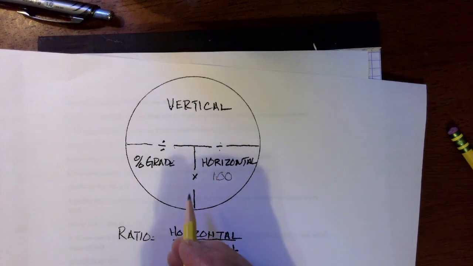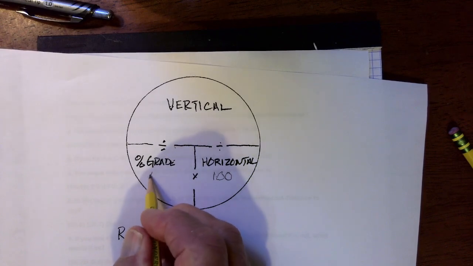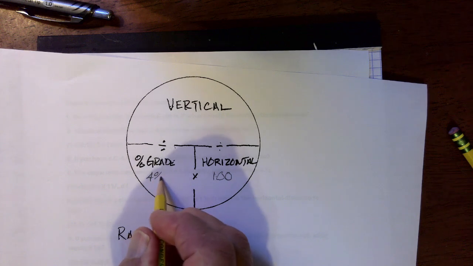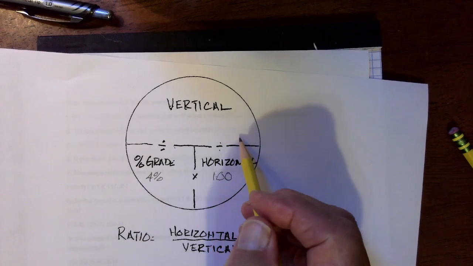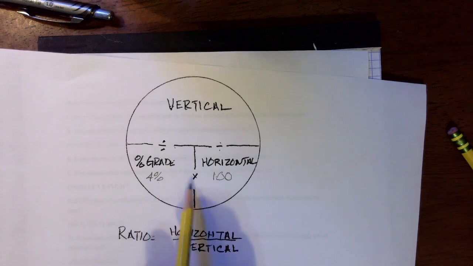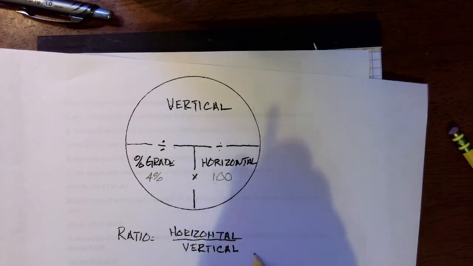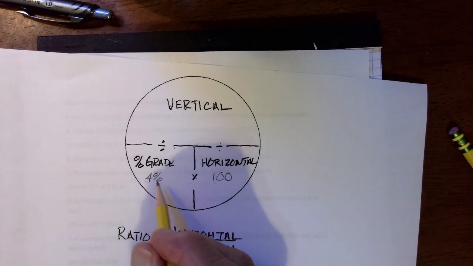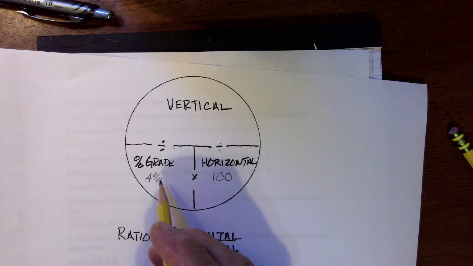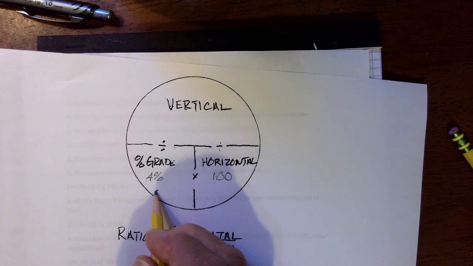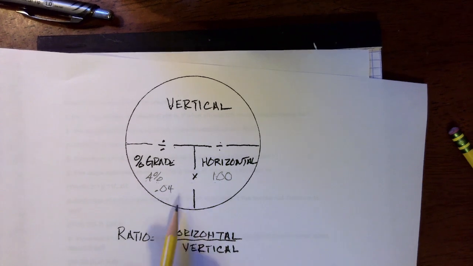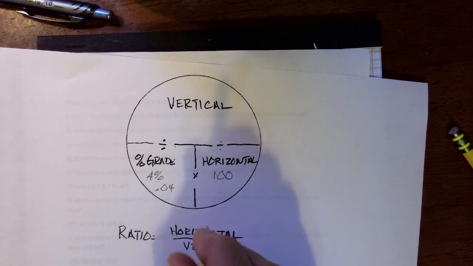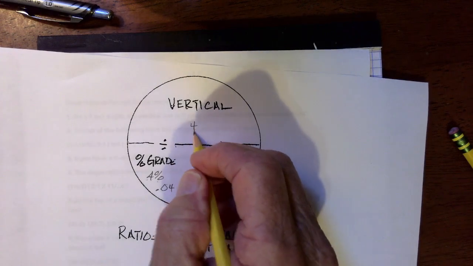If our percent grade was 4%, what is the fall? The vertical is the rise or the fall, the distance high or the distance low. So we know we're going to multiply 4% times 100. We have to change this 4% to a decimal. You just divide 4 by 100, and you would get 0.04. And if I multiplied that 0.04 times this horizontal 100, my vertical would be 4.